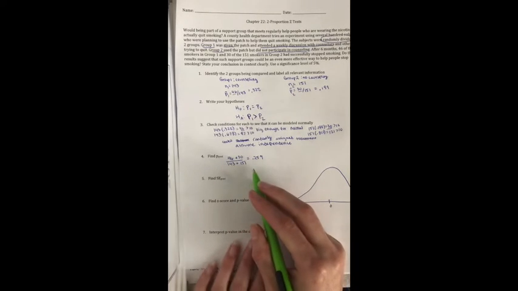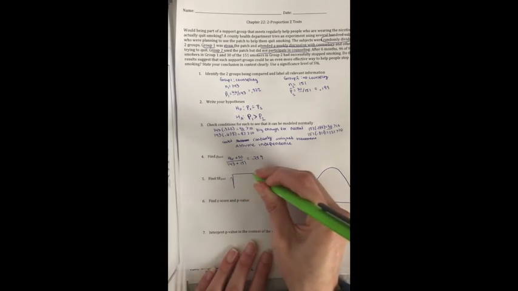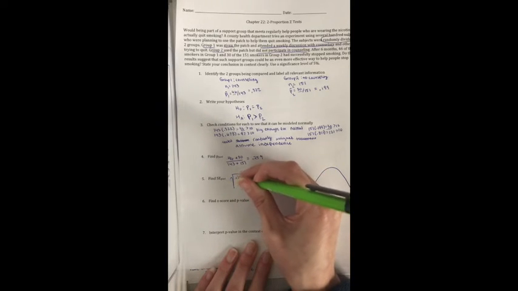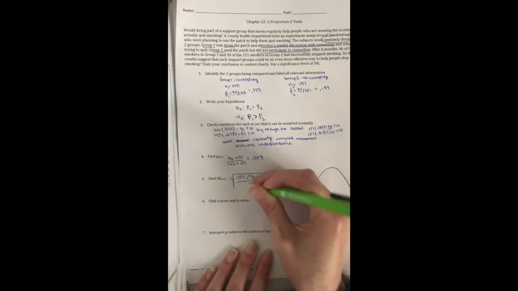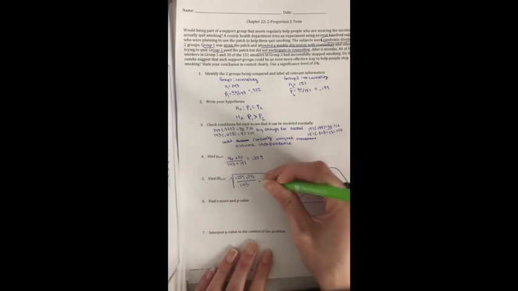All right, so with that P pool, you can then find your SE pool by using this as your P, and therefore your Q is this over N, and then doing so for the other N as well.